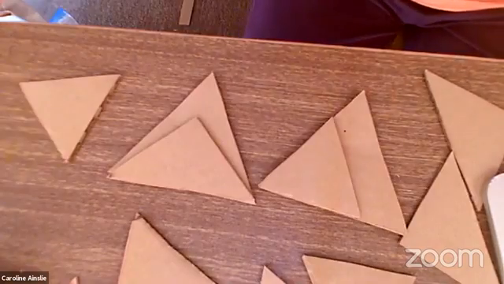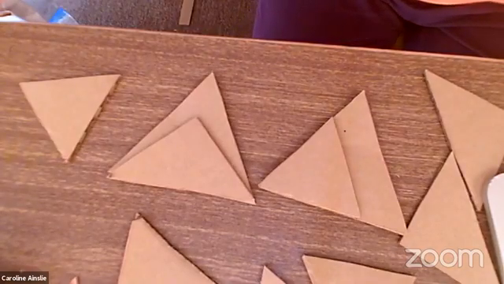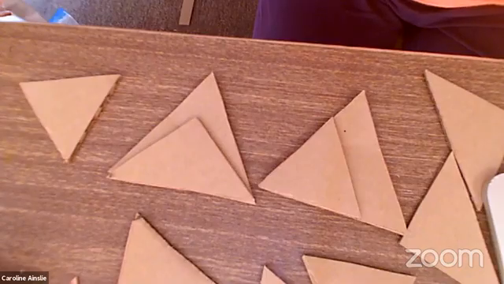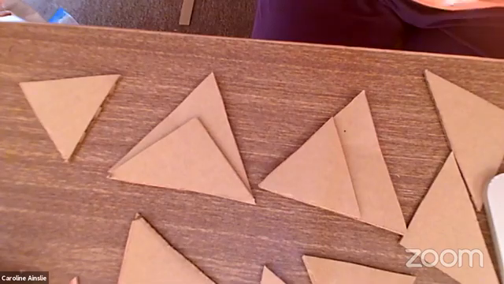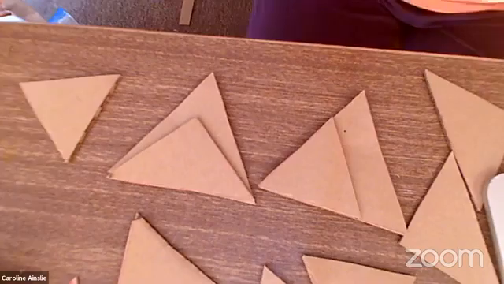Let me cut another one out of this so we can do some more comparisons, and that's what you can do. Once you've got them together, you can compare them and see what is the same and what is different. Now I've got another one coming up. You ready? You ready for this one?